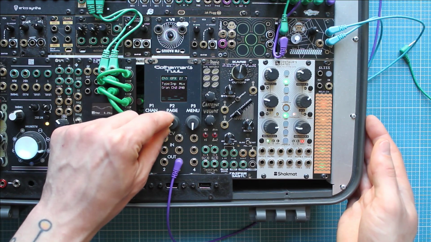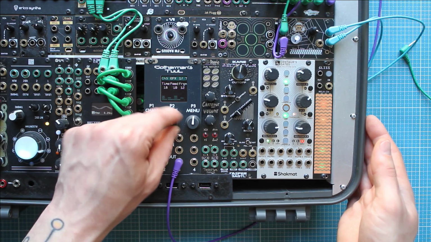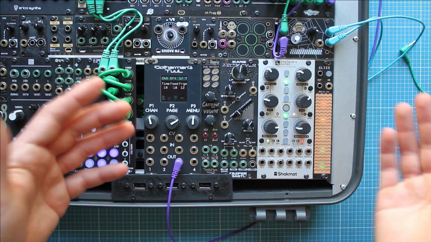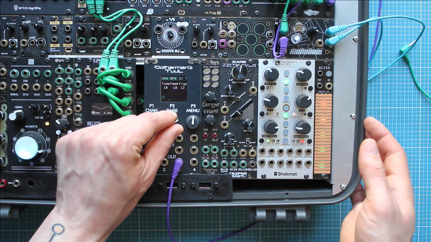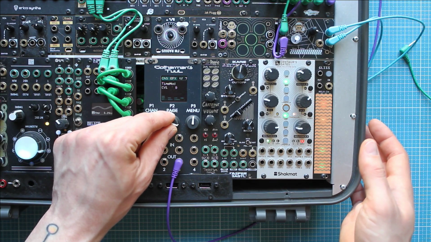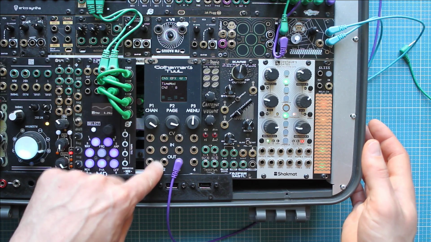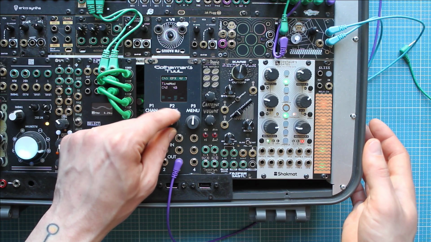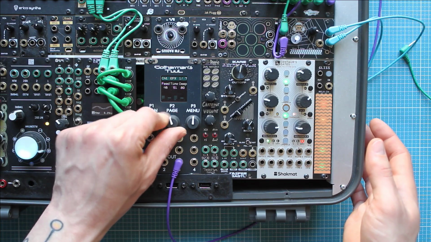And as you can hear, we have some non-linearity here. Let's modulate the time parameter of the granular. Let's use the channel 2, for example.